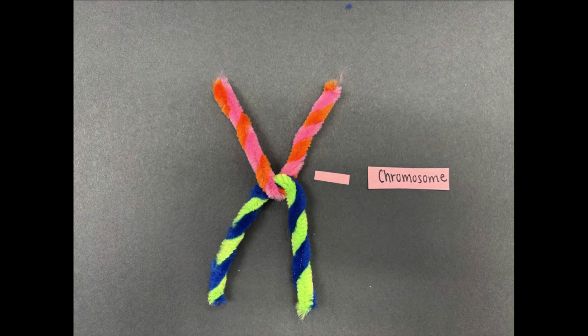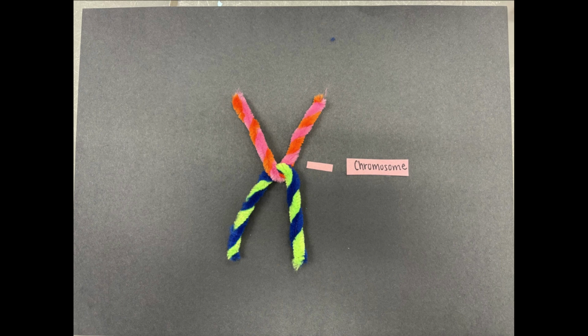Each chromosome is made of protein and a single long DNA molecule. This is the process in which the DNA is replicated in order for the chromosomes to be replicated for cell division. Without DNA, chromosomes would not exist.